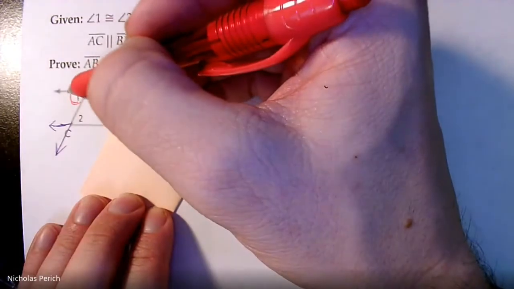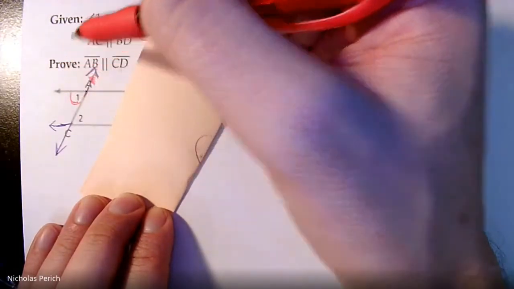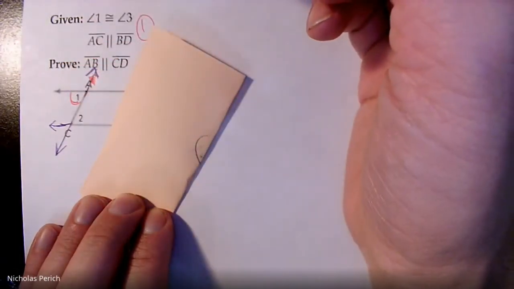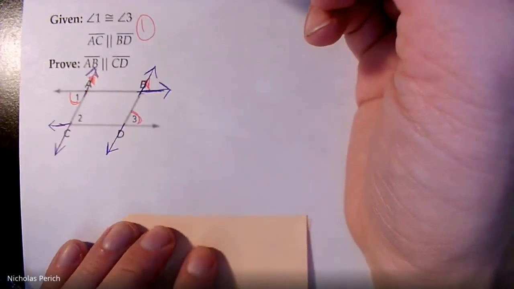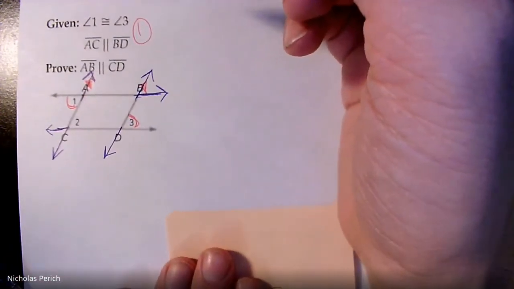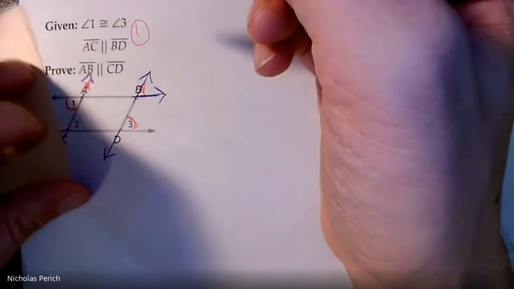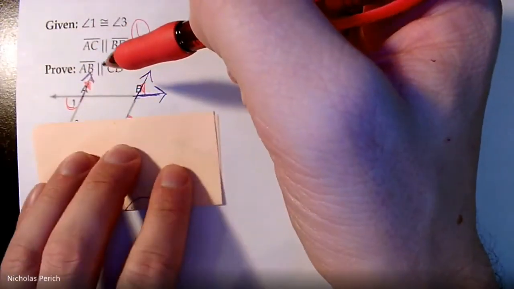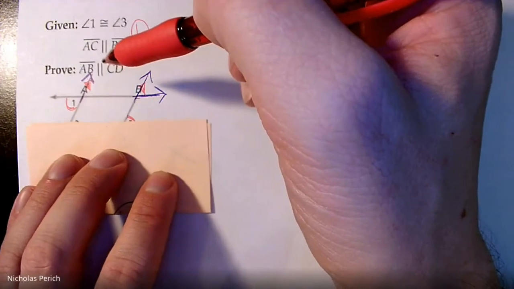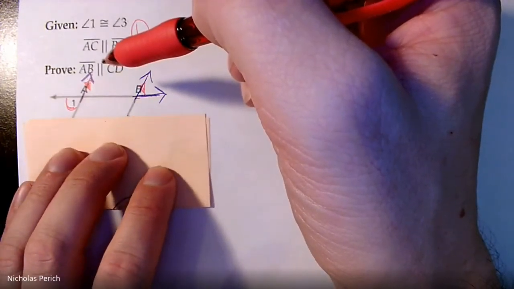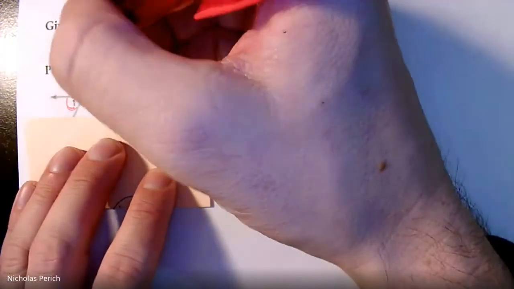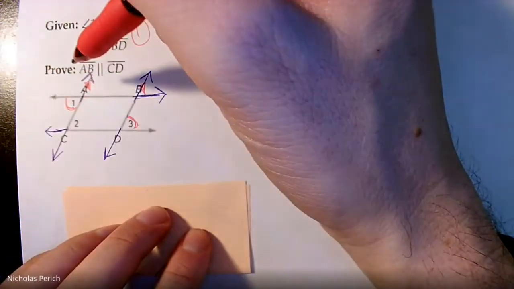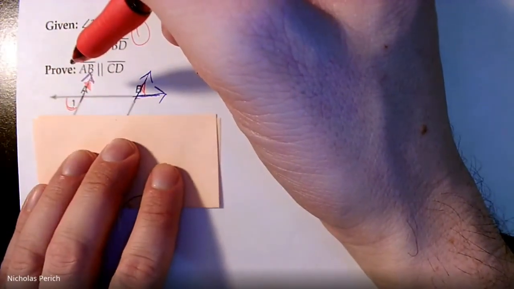Can I take away that line? No, I can't yet. I can't take away that one. I have to take away this one. Oh, that's obnoxious. Sorry, not the end of the world. So I really can't use 2 here. I mean, I could, but I won't.